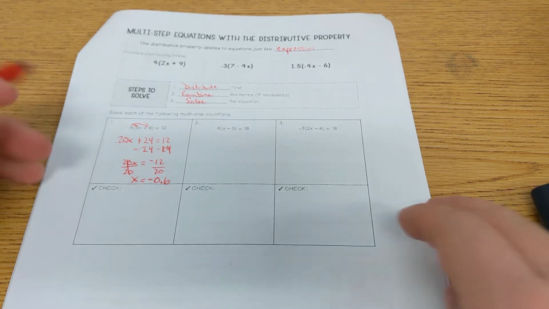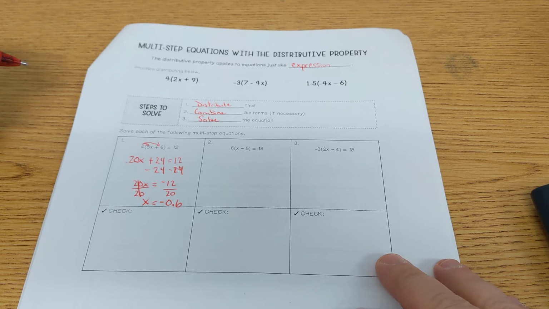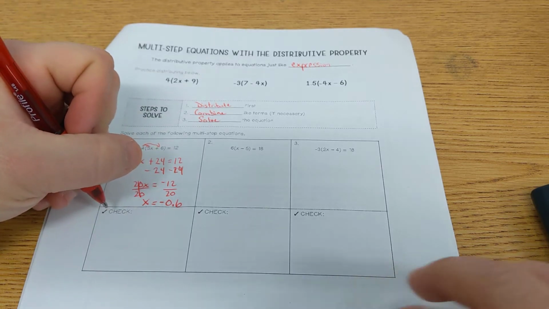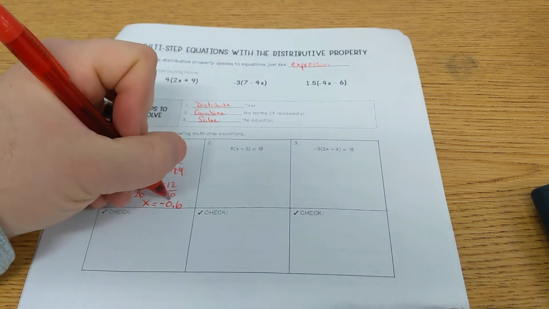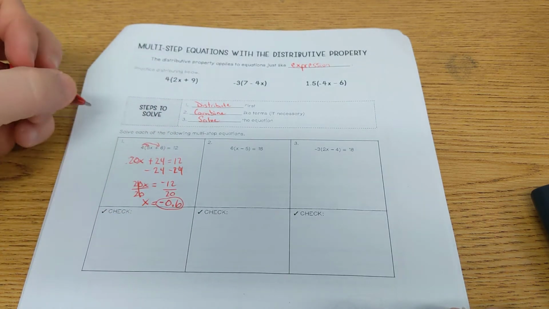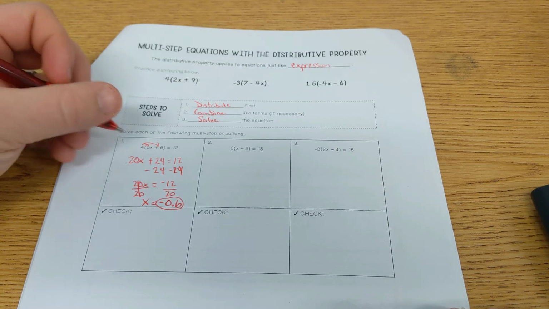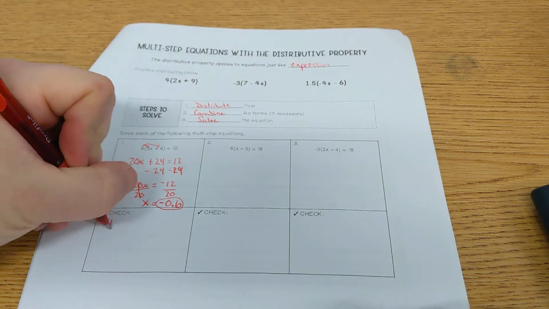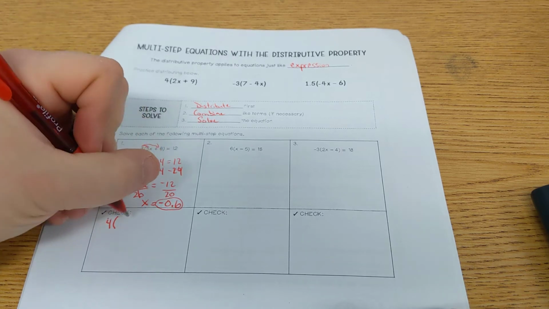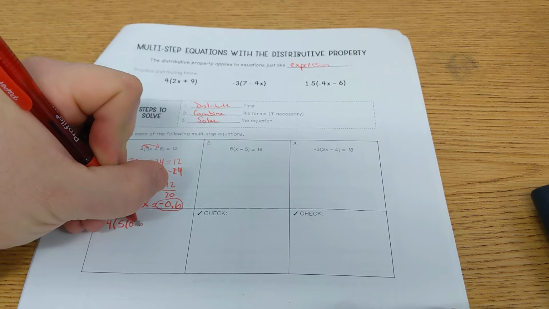We worked on this a little bit about checking. So again, we're going to check and see if we're right. What I want to do is take the value that I found for my variable and plug it into my equation. So I'm going to have 4, and then in parentheses 5 times negative 0.6 plus 6 equals 12.